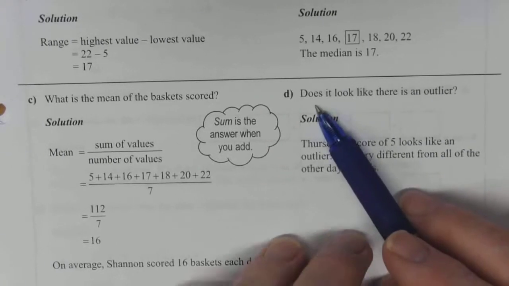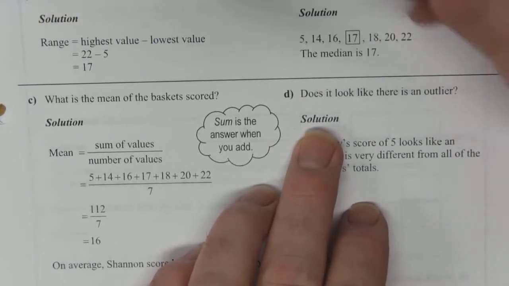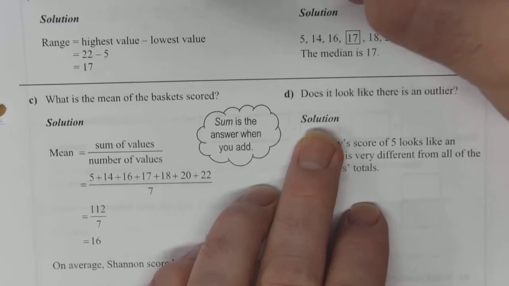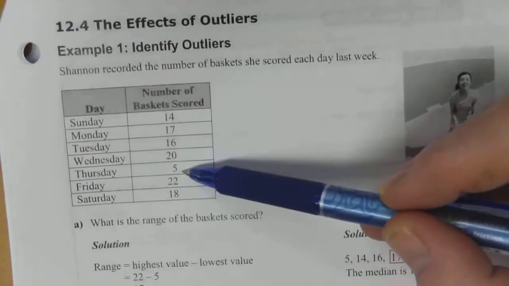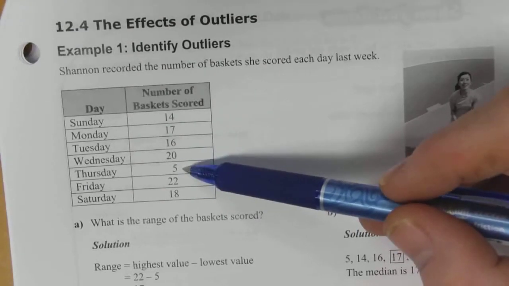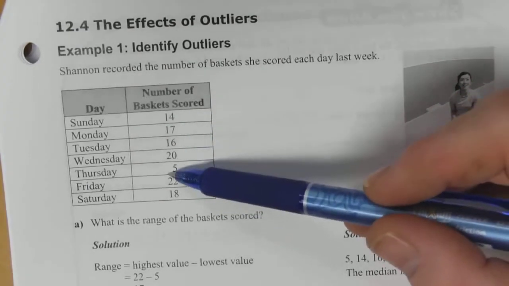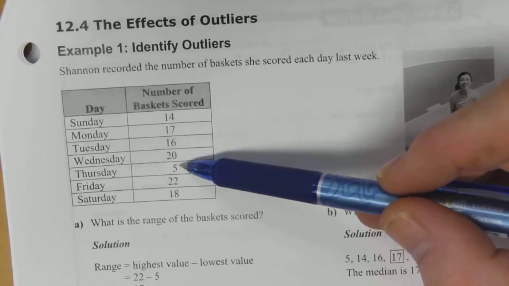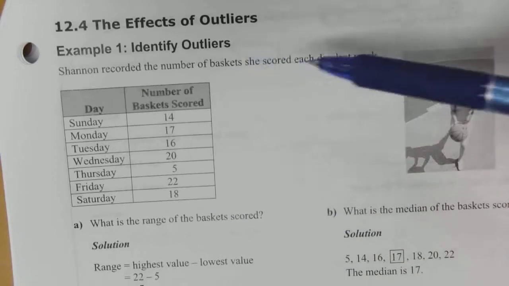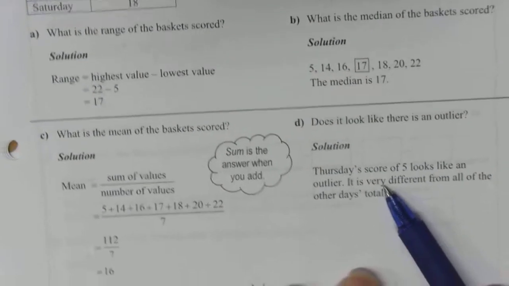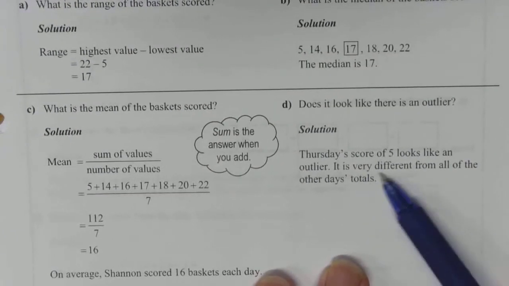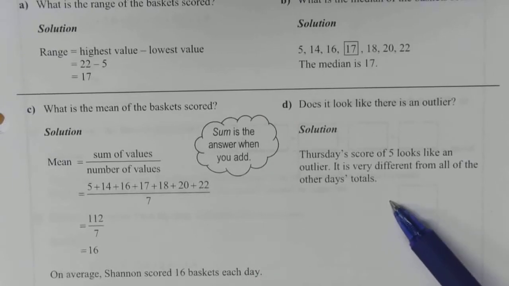Now, part D is, does it look like there's an outlier? Well, if I look at this set of data, most of them are in the teens, some are slightly higher, but this Thursday at 5 baskets seems to be much, much smaller than the rest. So I would consider Thursday with 5 to be an outlier. She was having a bad day, not consistent with the rest of her performance. So I would say that yes, Thursday's score of 5 looks like it is an outlier and is very different from all the other days' totals.